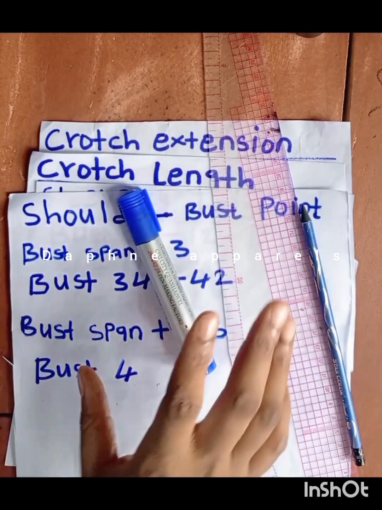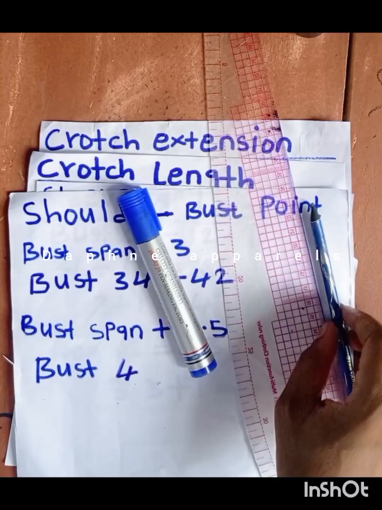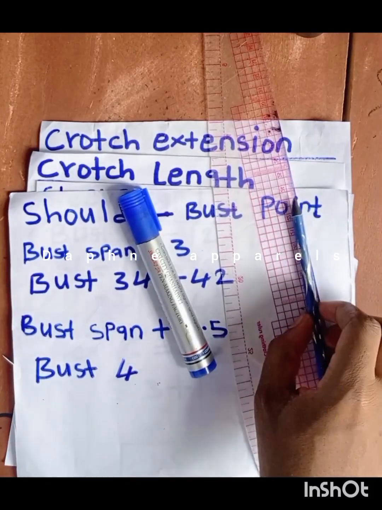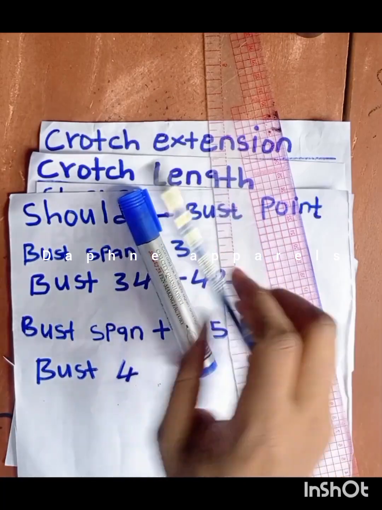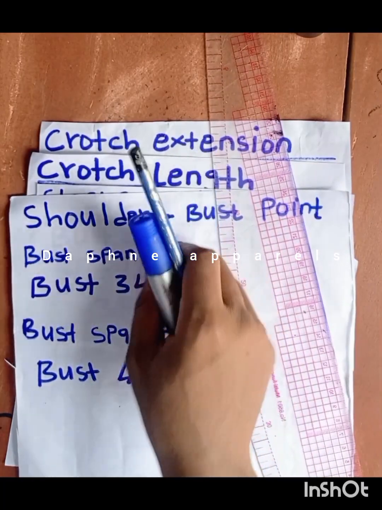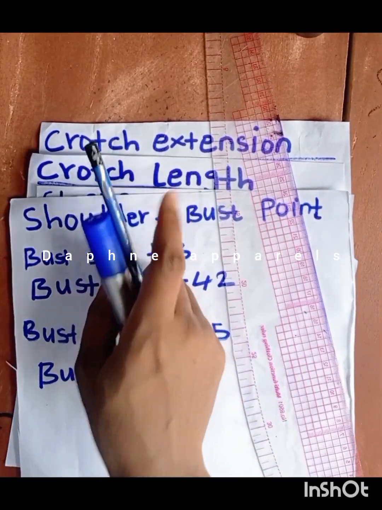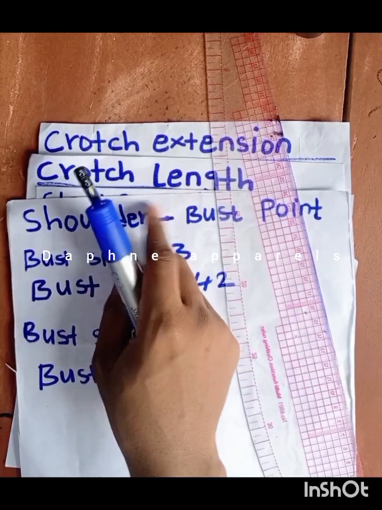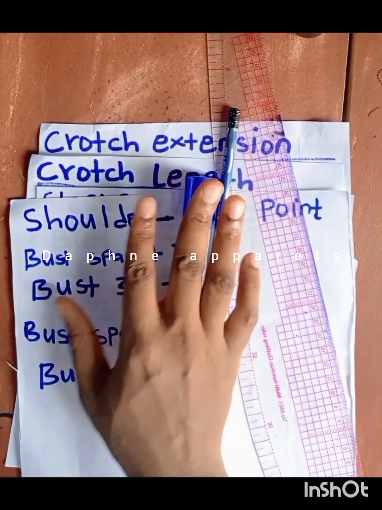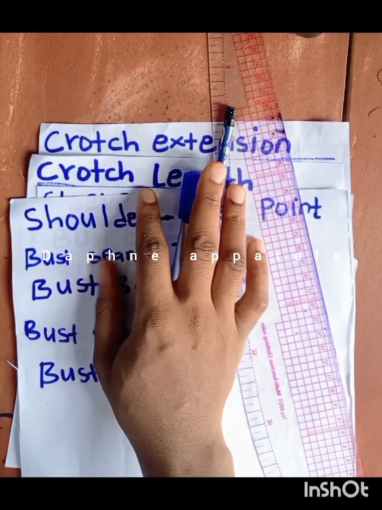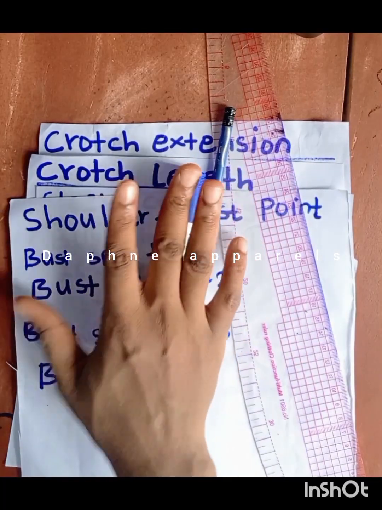In today's tutorial, I'm going to be sharing with you guys something very important. Sometimes we take our client's measurements and we forget to take some parts. Either we're in a rush or just a simple oversight. Or it could be that there's always something off about your crotch length, your crotch extension, your armhole depth, and the rest. But not to worry, here's a solution.